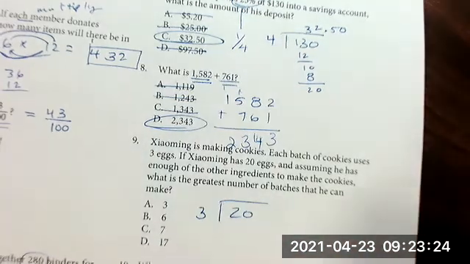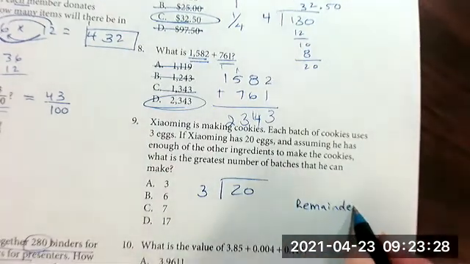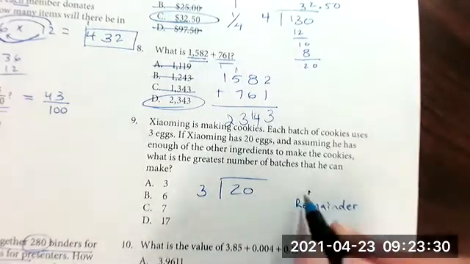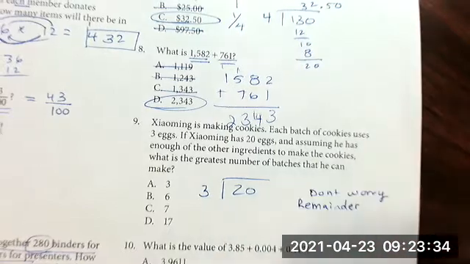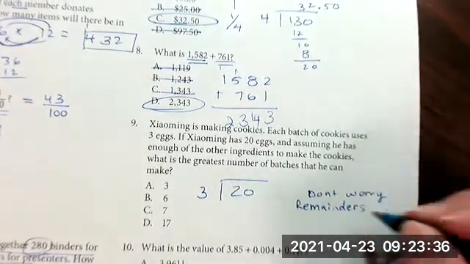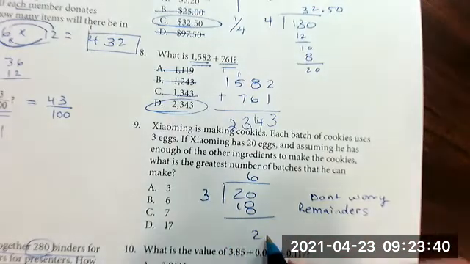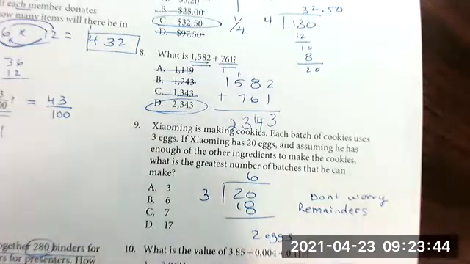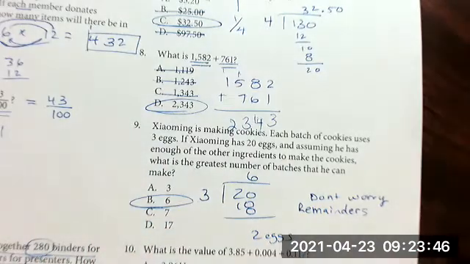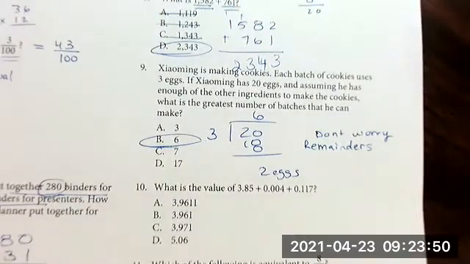You're not gonna think about the remainder. Don't worry about the remainder. So 3 times 6 is 18. You have 2 eggs left, but it's not enough to make another batch. So then your answer is 6. And that's pretty much it there.